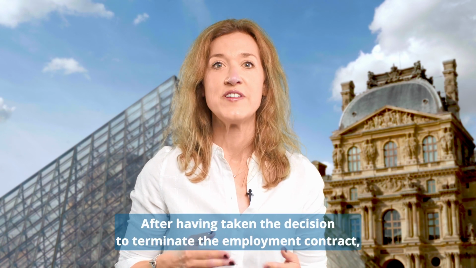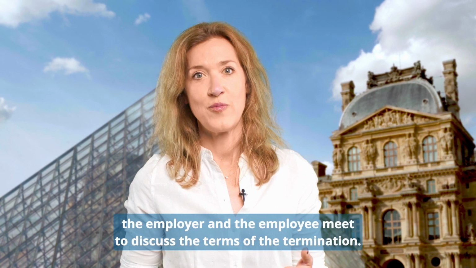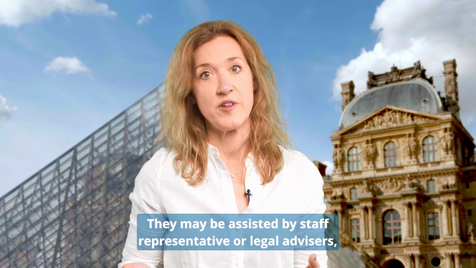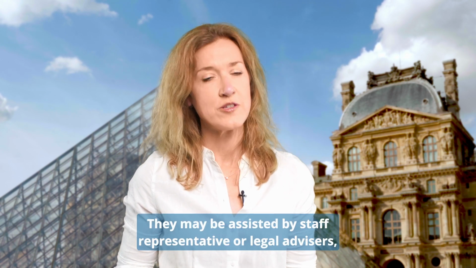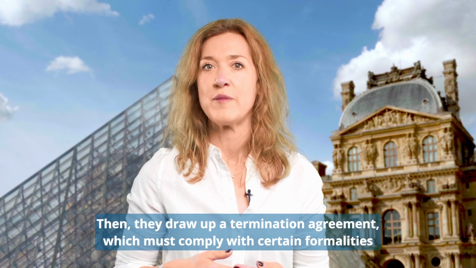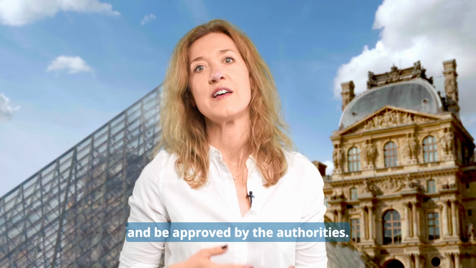After having taken the decision to terminate the employment contract, the employer and the employee meet to discuss the terms of the termination. They may be assisted by staff representatives or legal advisors, but this is not mandatory. Then they draw up a termination agreement, which must comply with certain formalities and be approved by the authorities.